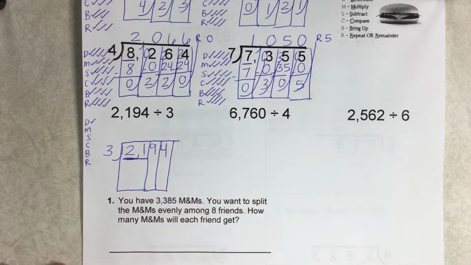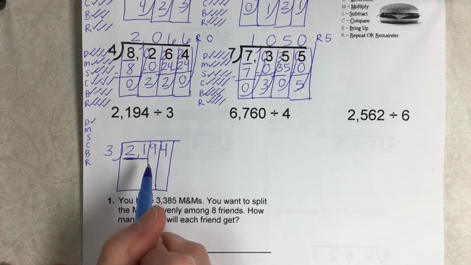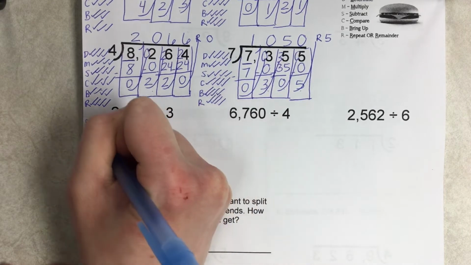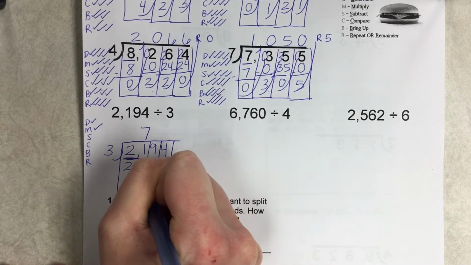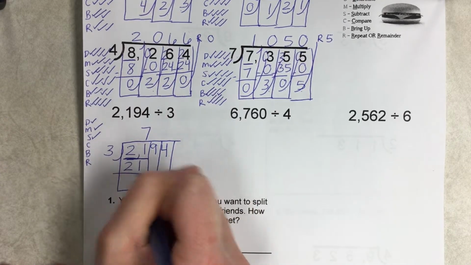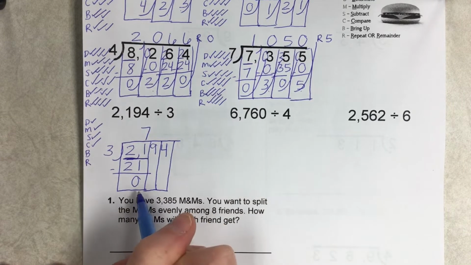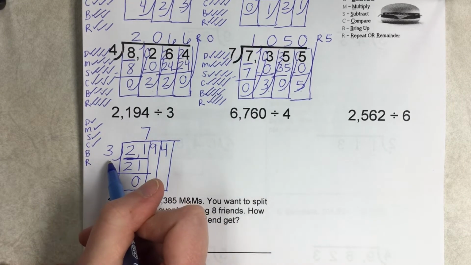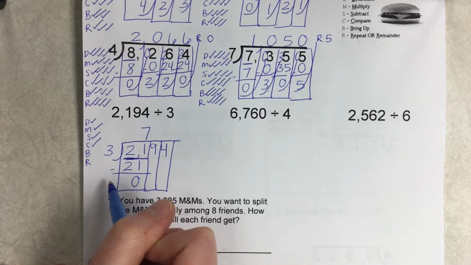I'm still on D, determine. 3 times what gets me close to 21 without going over? 7. Then I multiply. 3 times 7 equals 21. Subtract. 21 minus 21 is 0. Compare. I have 0 Smarties and 3 kids to pass out to, so I don't have enough to pass any out, so the kids are good.